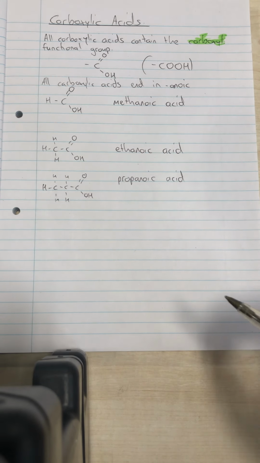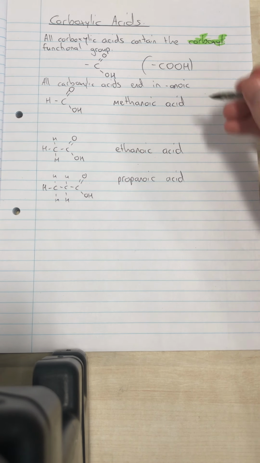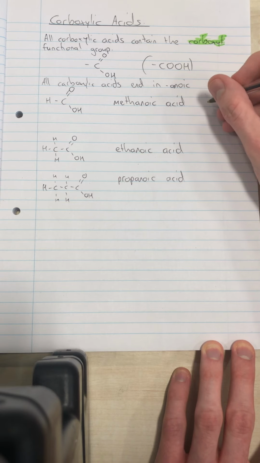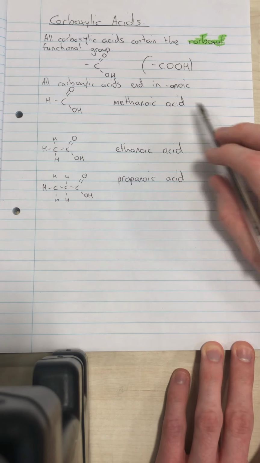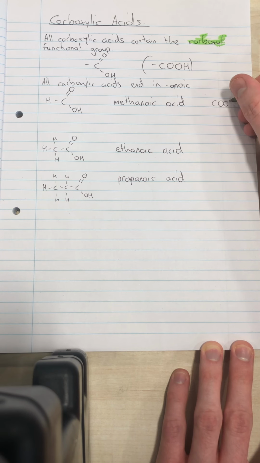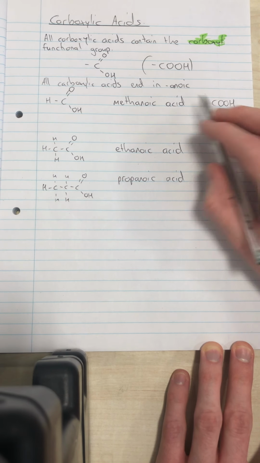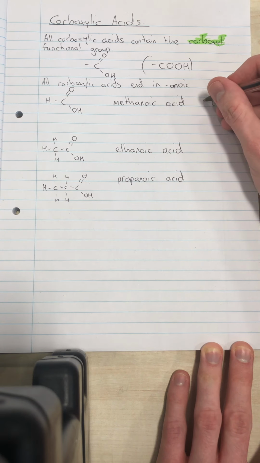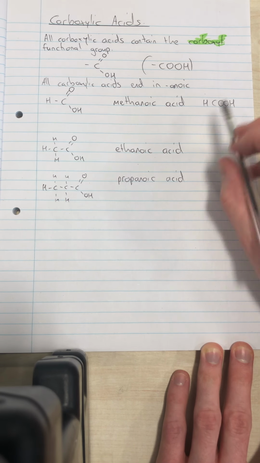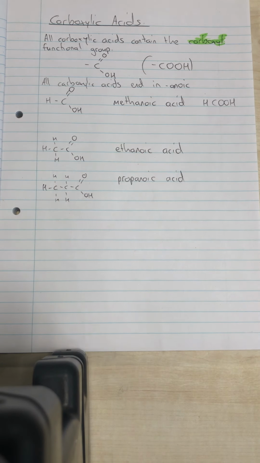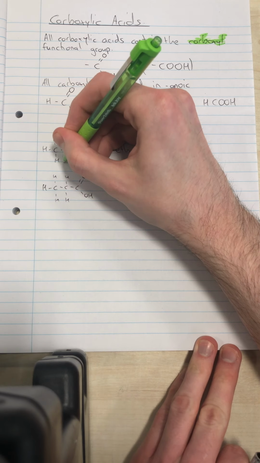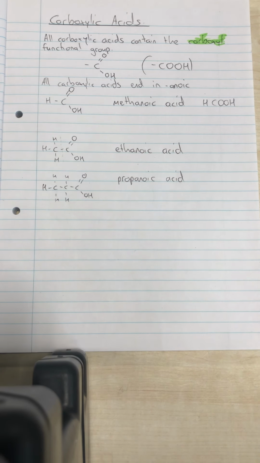Now, what I'm going to do for each one, I'm going to do the shorthand. Okay, so again, we've got a C. We've got the functional group COOH. Now, what else do we have? We've got a H, so that becomes HCOOH. Yeah? Ethanoic acid. If we break this down, like we do them all, we put a wee dashed line in between the two carbons.